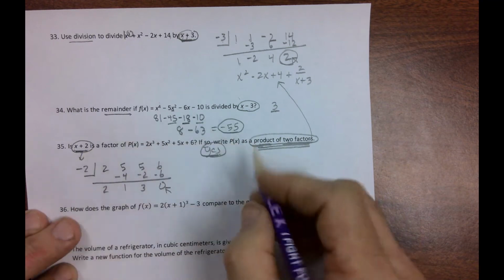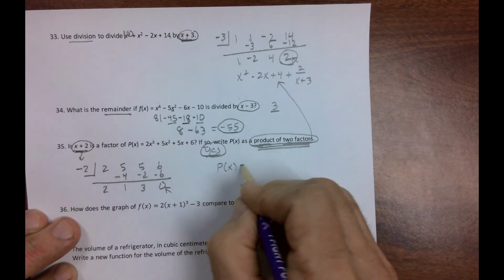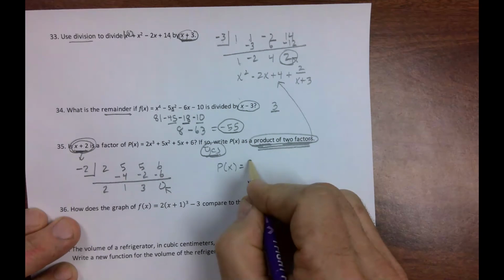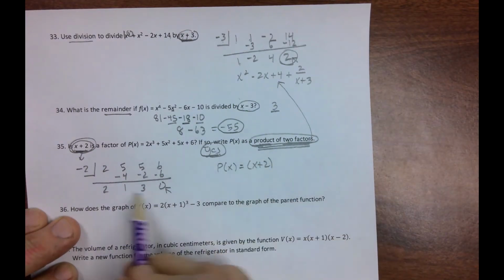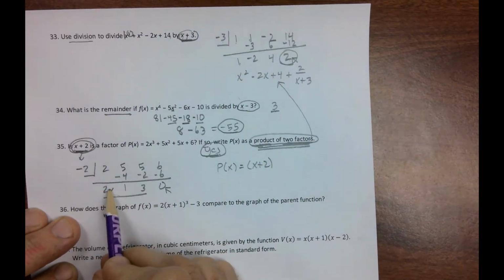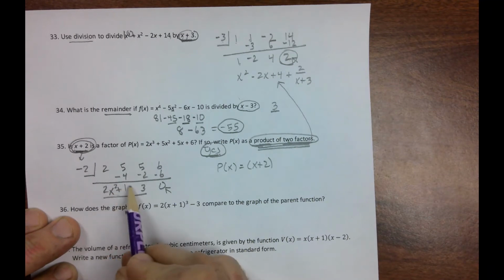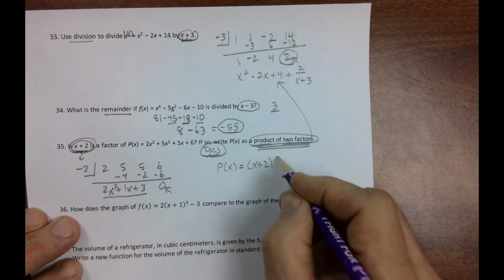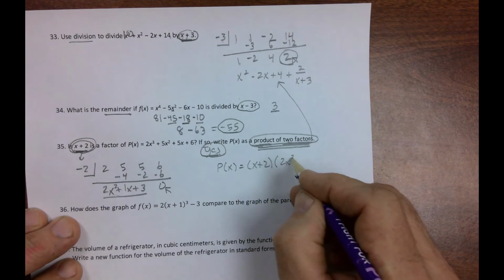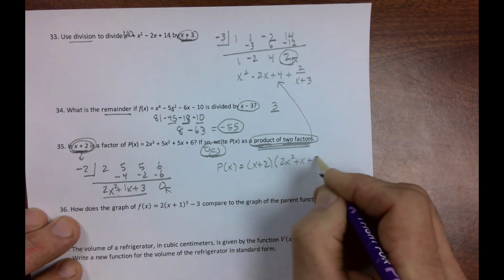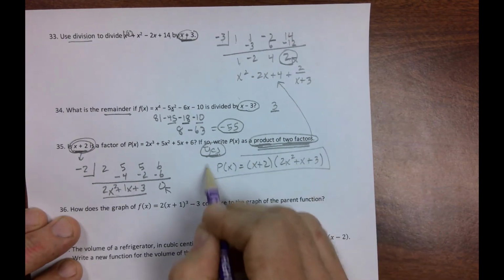So x plus 2, so p of x can be written as this times this, and this represents 2x squared plus 1x plus 3. That's the other factor. And now we're done.